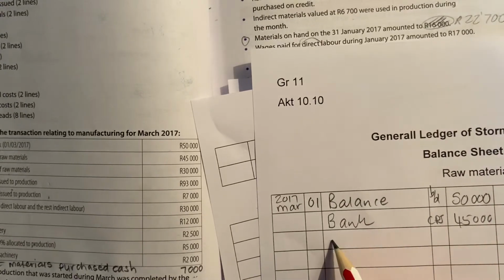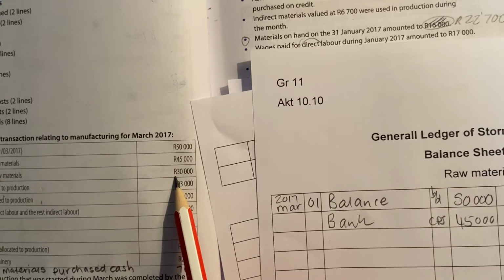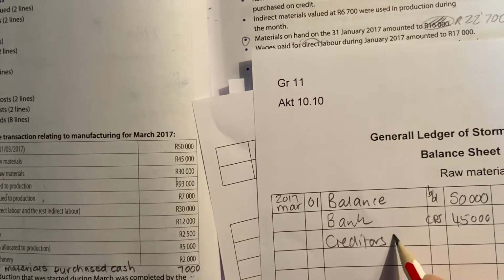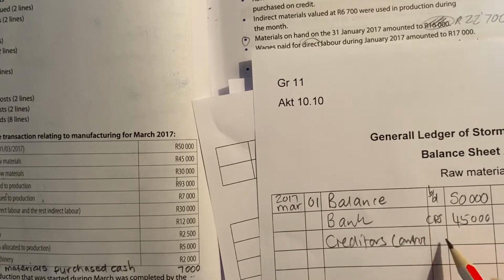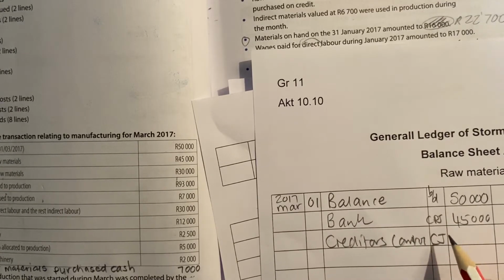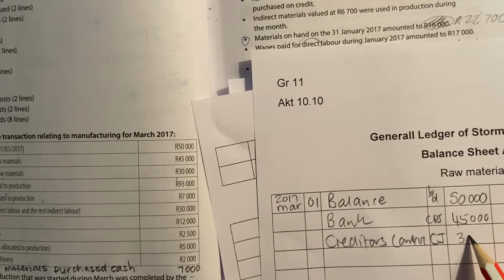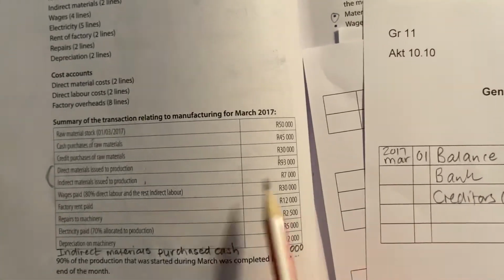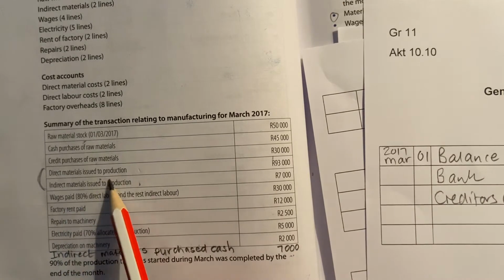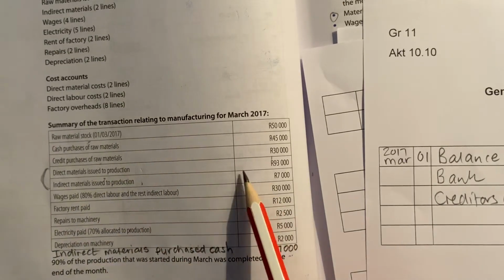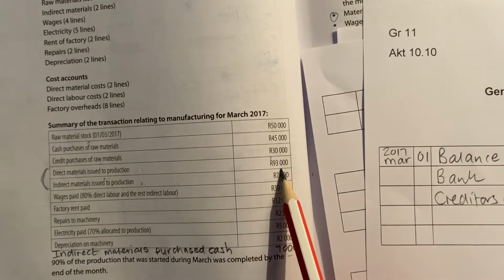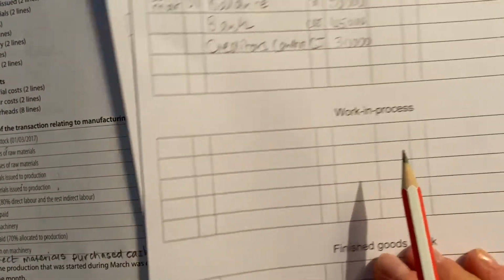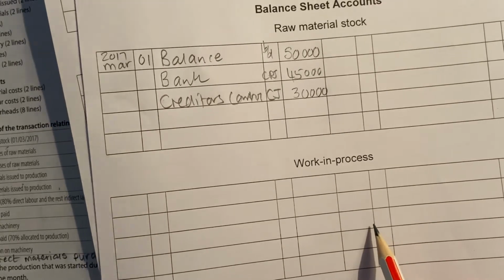Right, and then I have credit purchases over there, so that's going to be creditors control, and that will come from the CJ, and that is 30,000 Rand. Okay, the next entry is direct materials issued to production, 93,000 Rand. Now in which account is my production taking place? In the work in process.